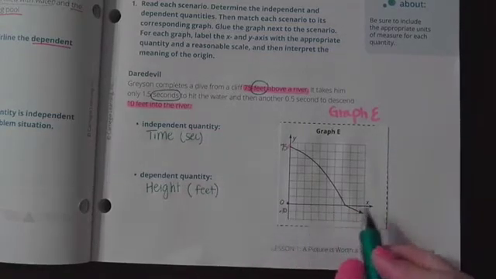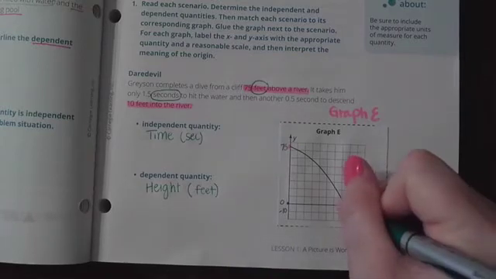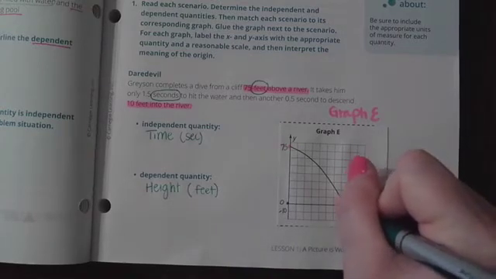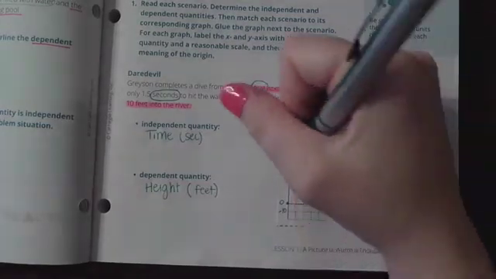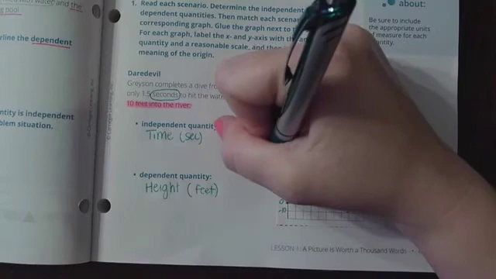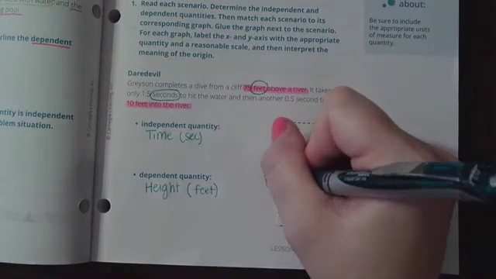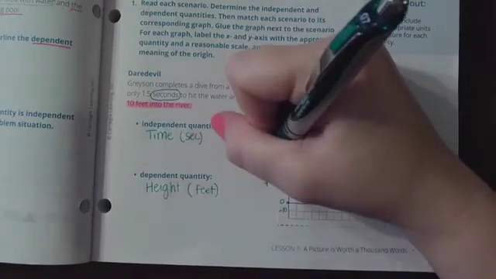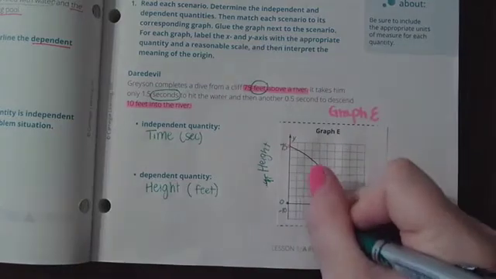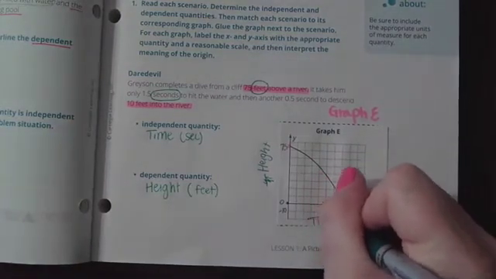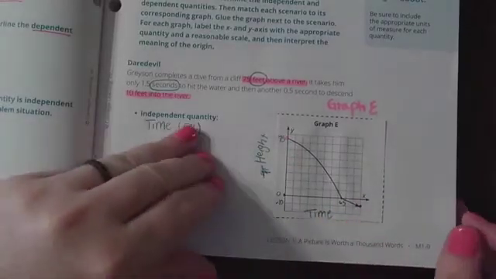And this took 1.5 seconds to hit the water. Make sure you label this as height. I messed that up, let me mark that out. So height, and then this is time. Along the x-axis is time, along the y-axis is your height.